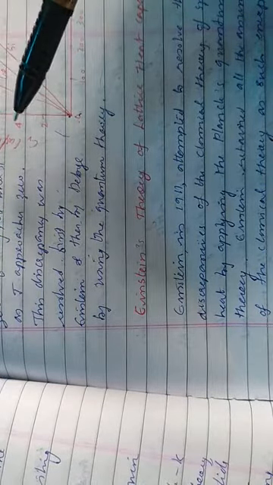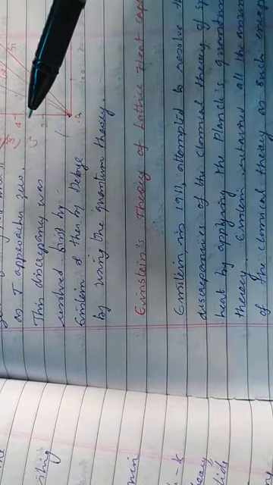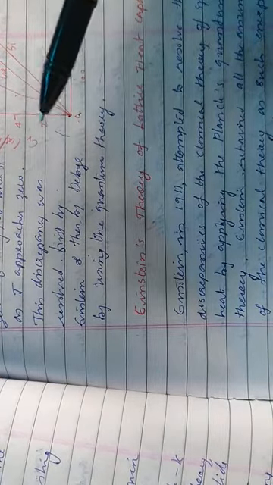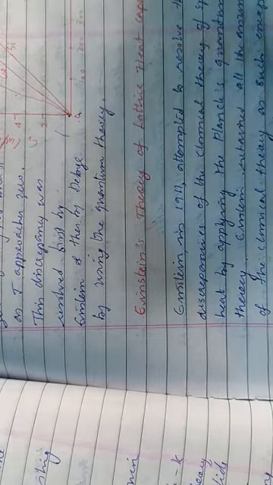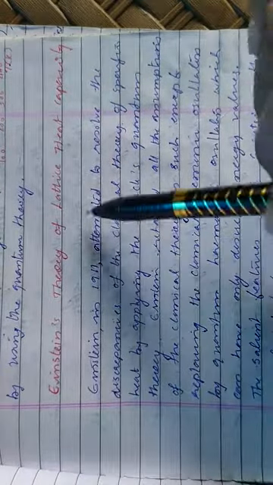So this is the classical explanation of heat capacity, and we found that it fails at low temperature. This discrepancy is first solved by Einstein, and the remaining discrepancy is solved by Debye. Next we'll discuss the Einstein explanation of lattice heat capacity.